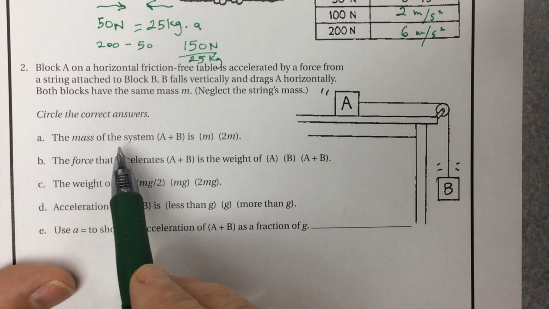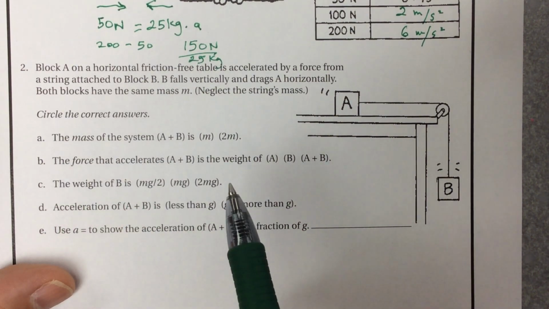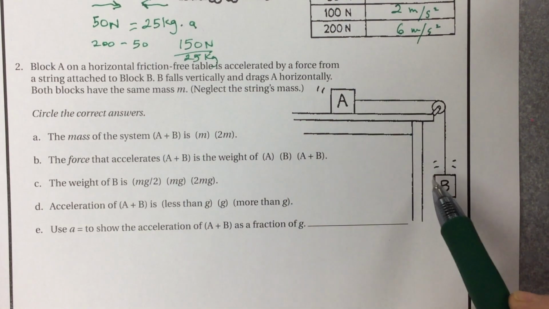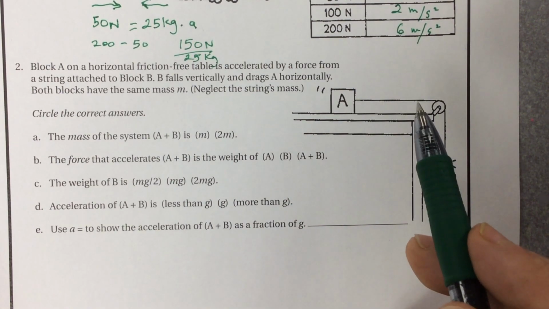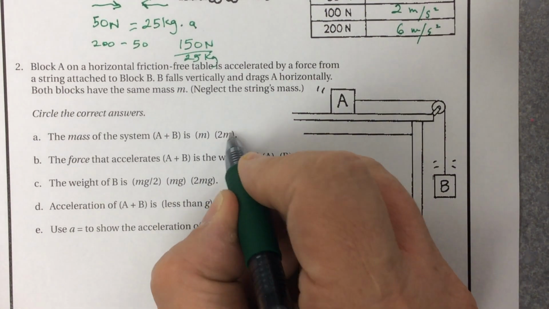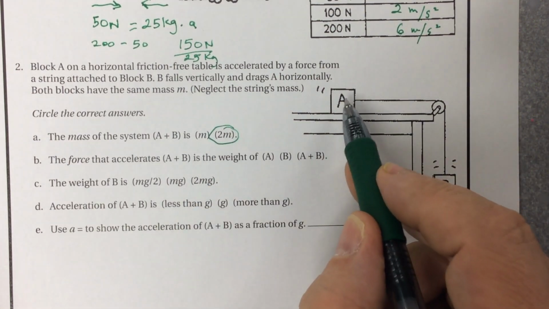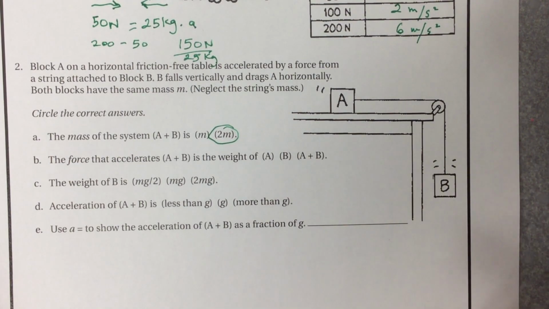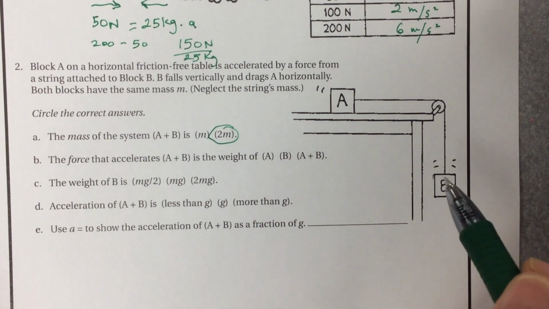The mass of the system A and B is... Okay, so if A and B have the same mass, then m is a mass and 2m is twice the mass, I would choose 2m because I've got the 1m and another m here. They're identical m's, so I have two of them. So the mass of the system is 2m.